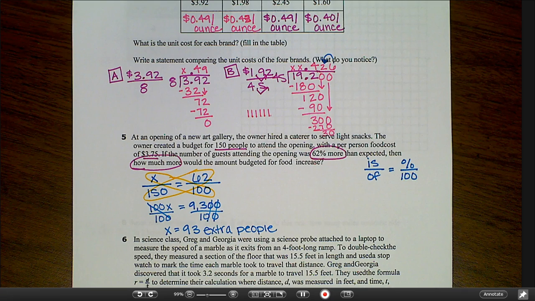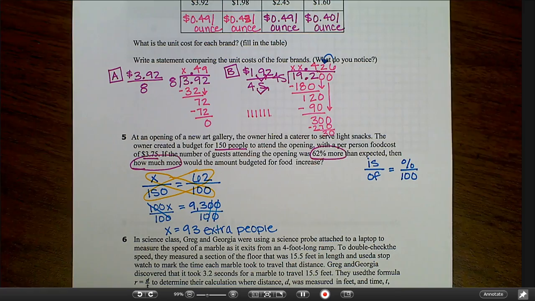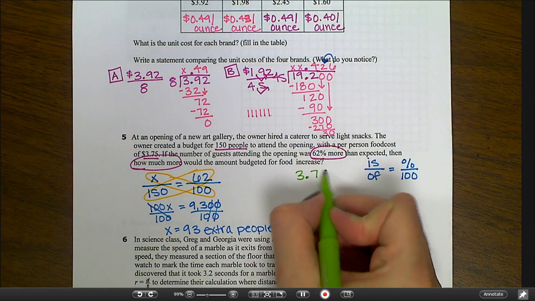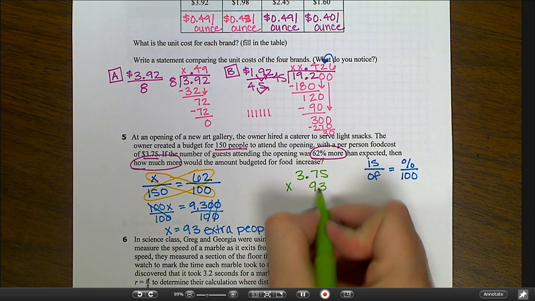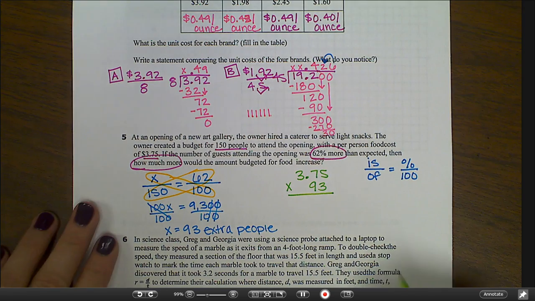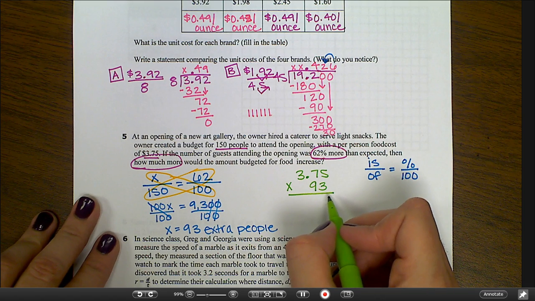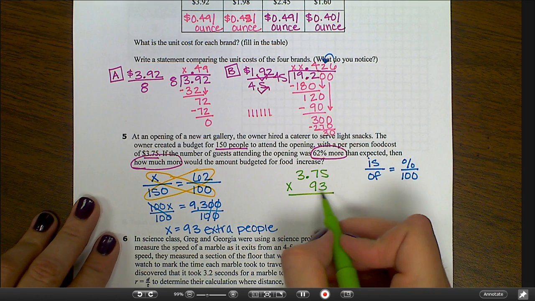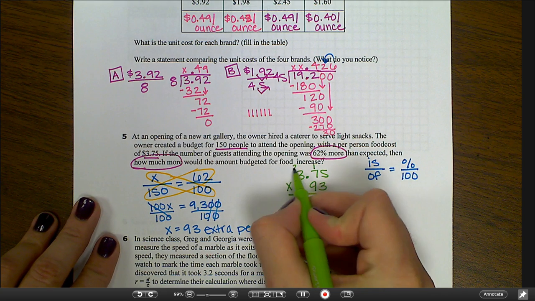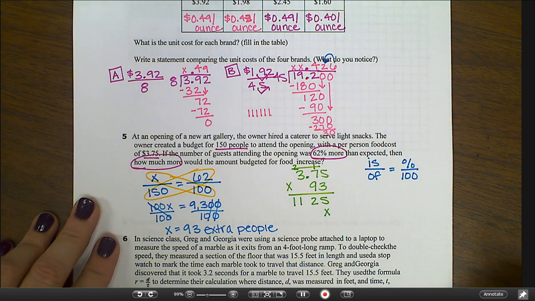But that's not quite what it's asking, is it? It wants to know how much more is he spending. So at $3.75 a person, we've got to figure out the extra money he's going to spend. So if you want to multiply this out first, go ahead, and then you can check, or you can multiply along with me. I'm going to put an X and get rid of the numbers I carried.